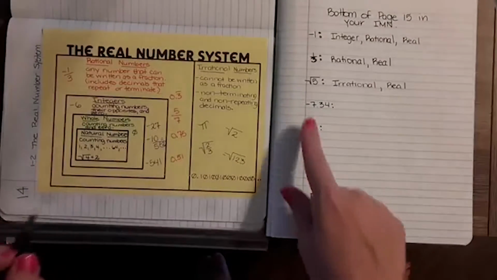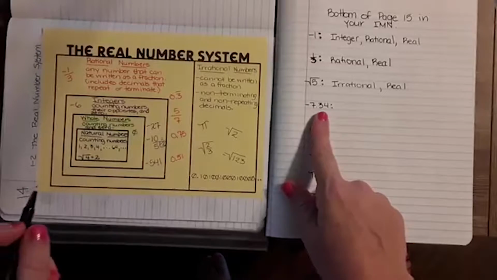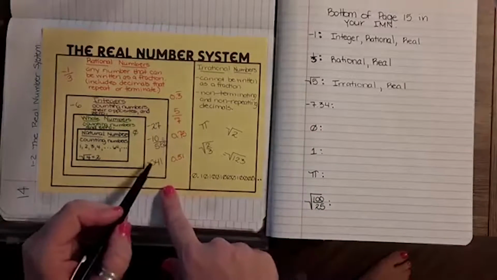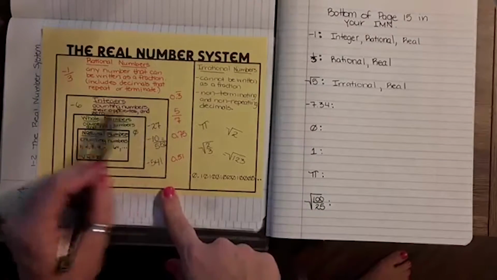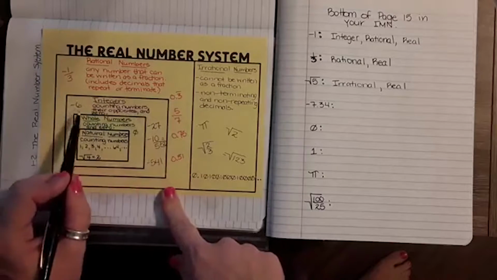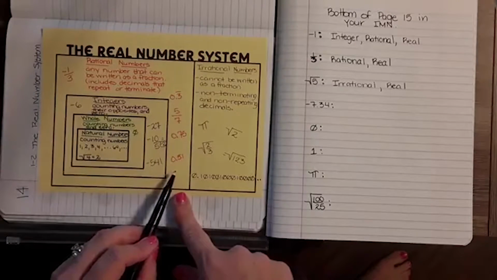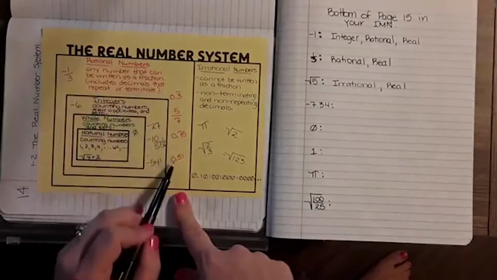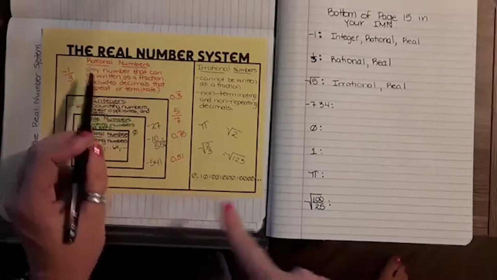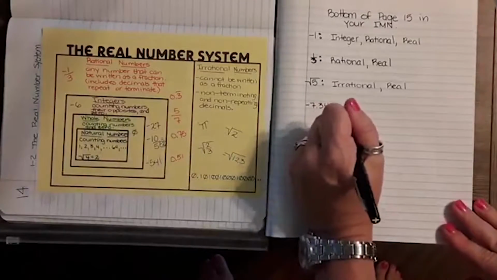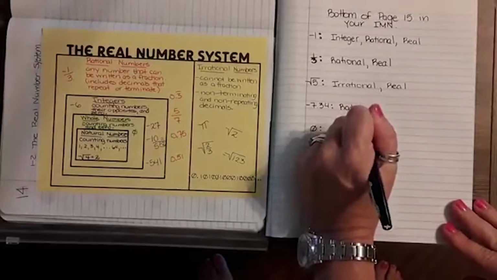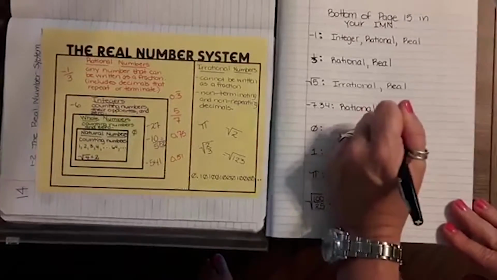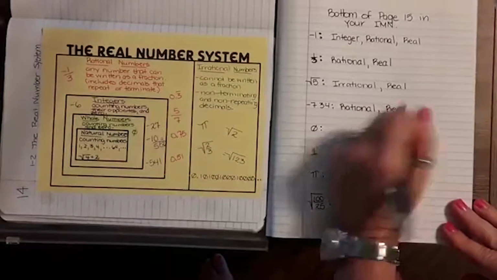All right, let's look at our -7.34. Well, it's a negative number, but notice in the integer section for the negatives, I don't have any decimals. So I look again and I do see decimals in the rational numbers, so I'm going to classify it as rational. Remember, again, if it's rational, it is also real.